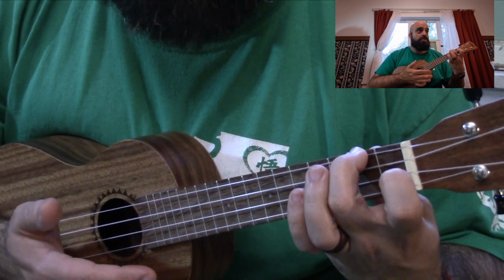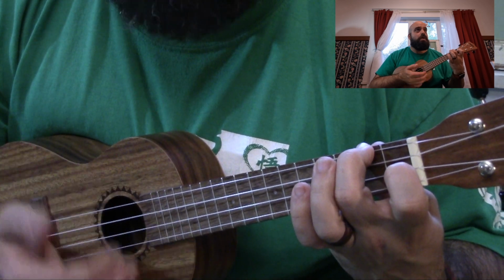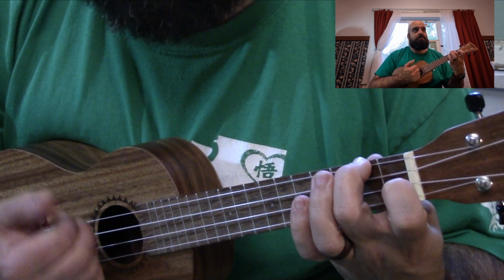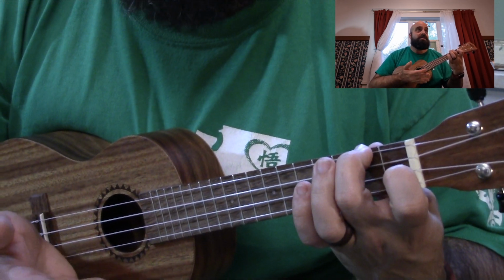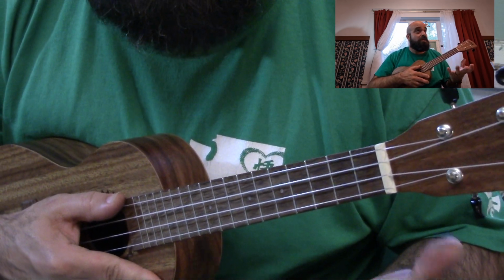Now the next 2 chords you need to know are a G and a G7. Now you could use a G7 in most cases. I like saving the G7 for the end of a thing to make the transition. It's a whole theory thing. But these are going to be the hardest chords you're going to need to learn.